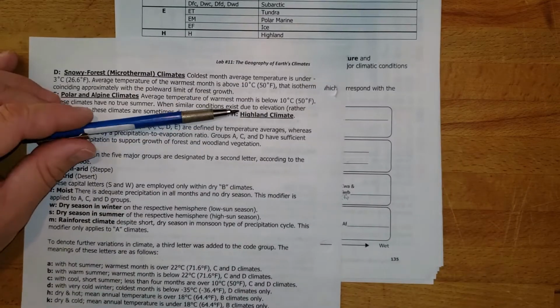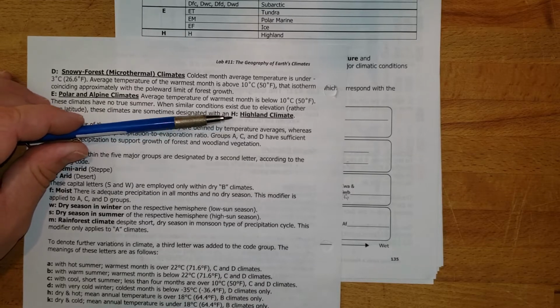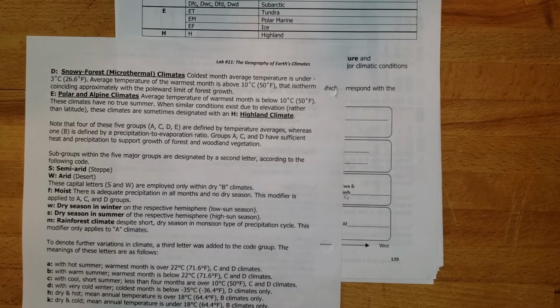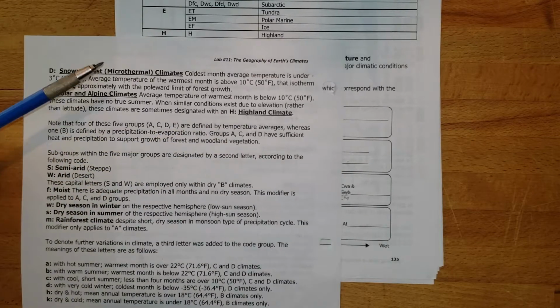And then we have these Highland climates. These are areas that are going to be very, very cold, but they're cold because of elevation and not necessarily because of latitude. So elevation, not latitude, is why those guys are cold.